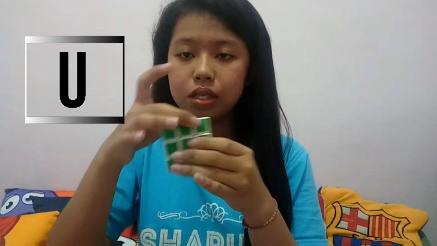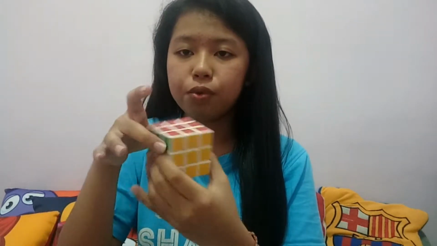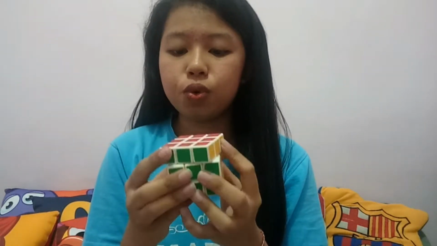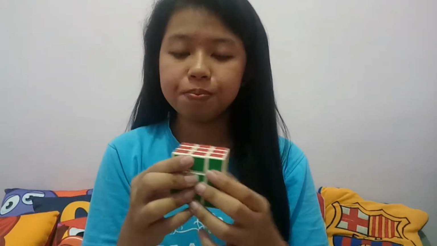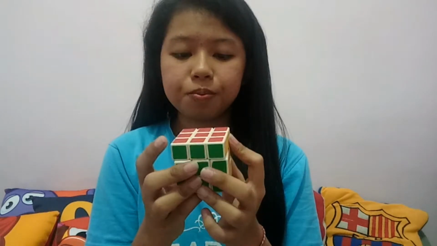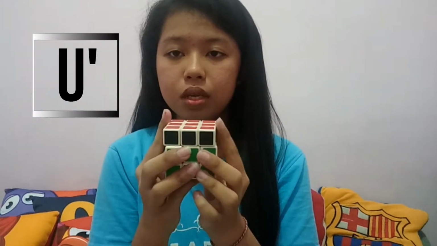Okay, after that we also have U. U means up, so this is the upper part of the Rubik's cube. If it's written U, you have to turn it with your right hand. Remember, with your right hand, it is clockwise, so you turn it like this. And if it is written U with a mark behind, you have to turn it with your left hand, which is this side.